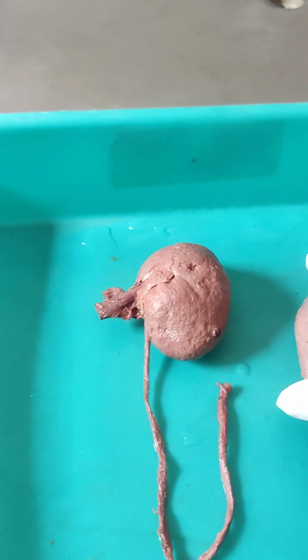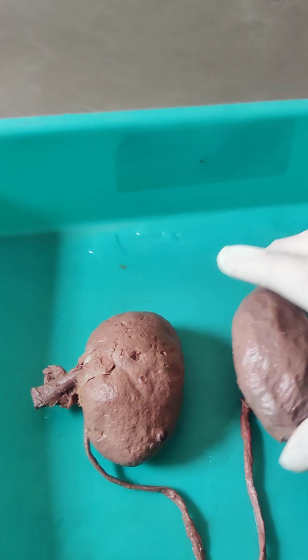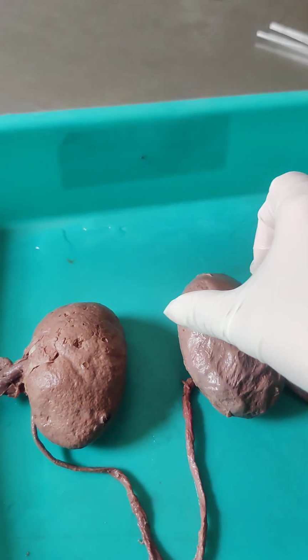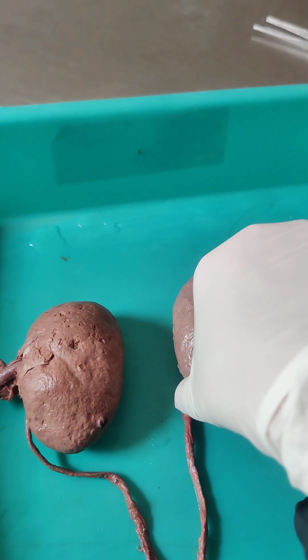Now let's discuss the measurements of the kidney. You all know that the kidney is approximately 11 centimeters long, 6 centimeters in breadth and 3 centimeters in thickness.